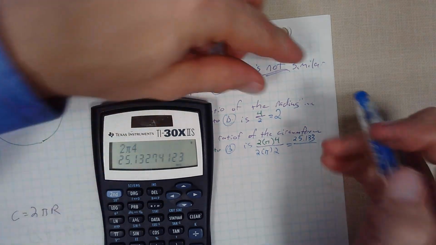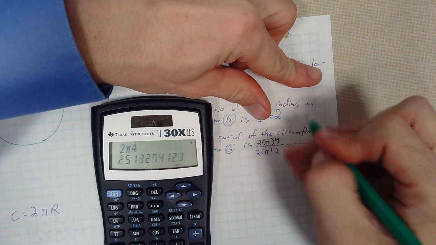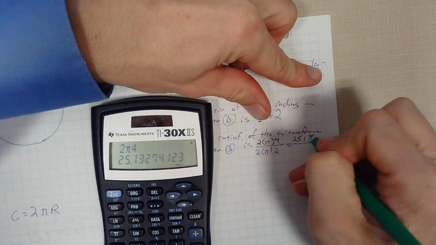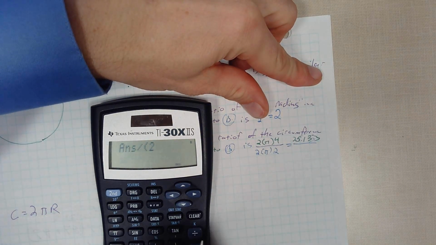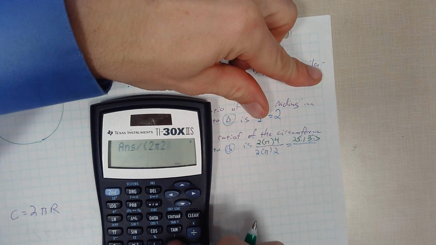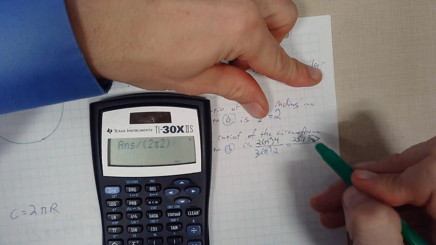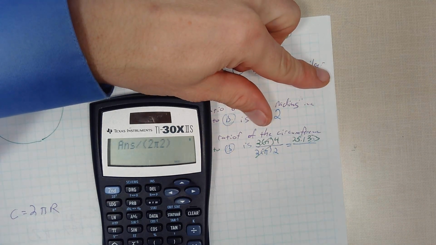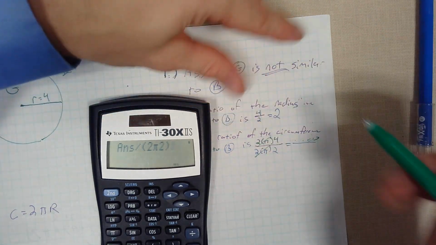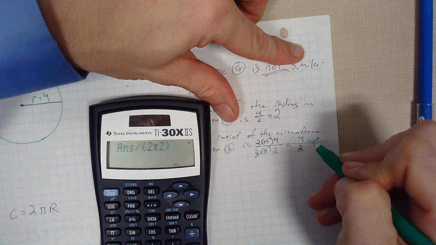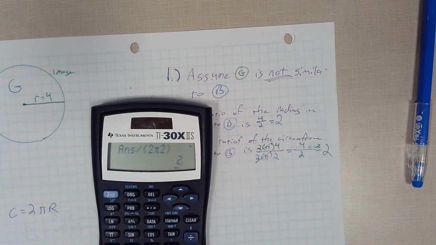That's in the wrong color. 25.133 divided by 2 pi 2. And actually I can just cancel those out. The 2 pi's cancel out. It's going to be equal to 4 over 2, which equals 2. And that equals 2 on the calculator as well.